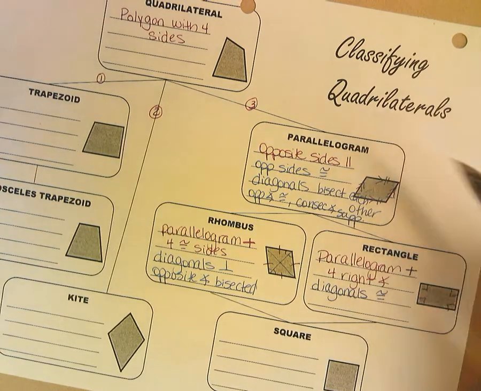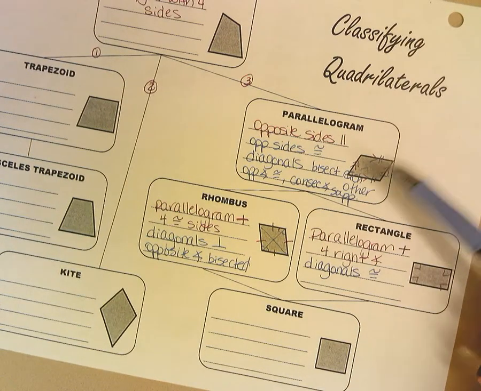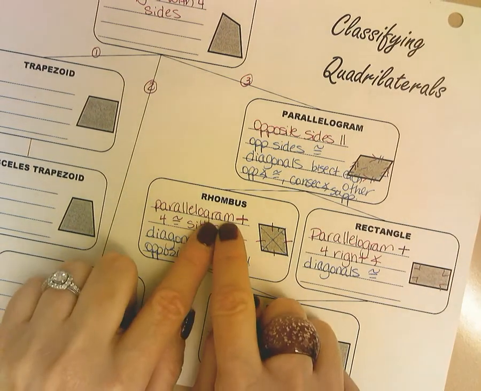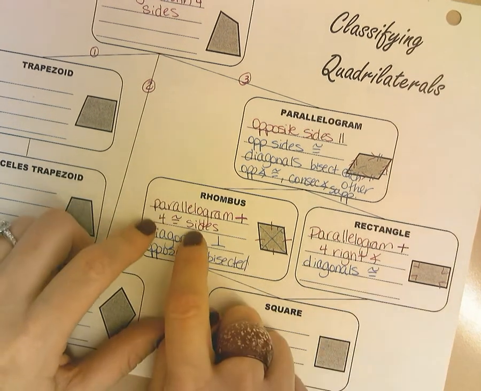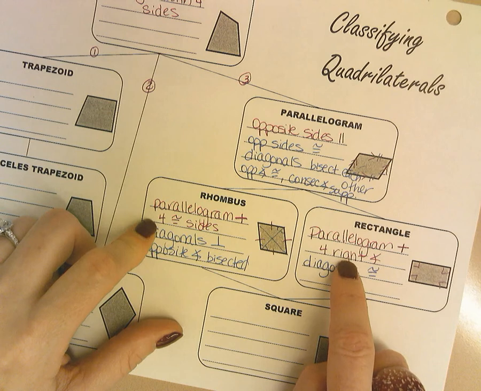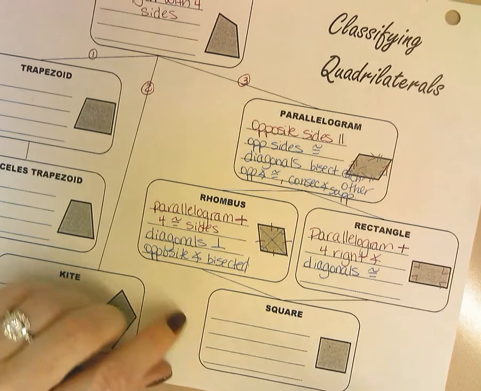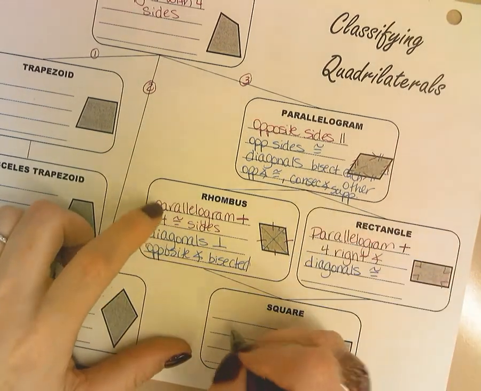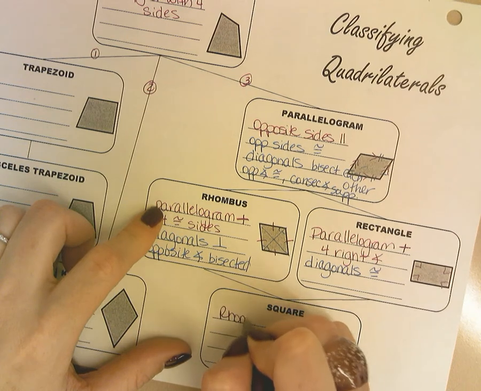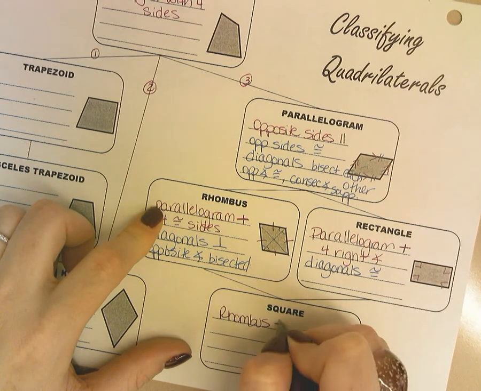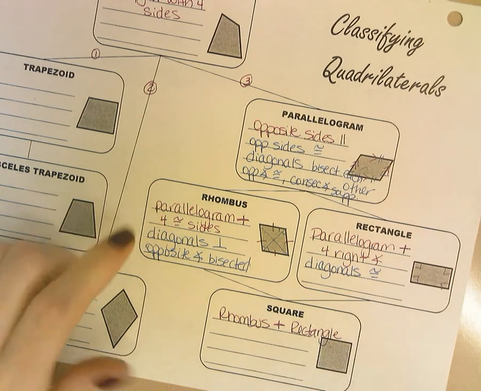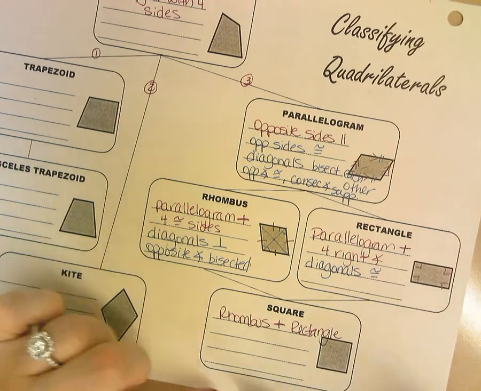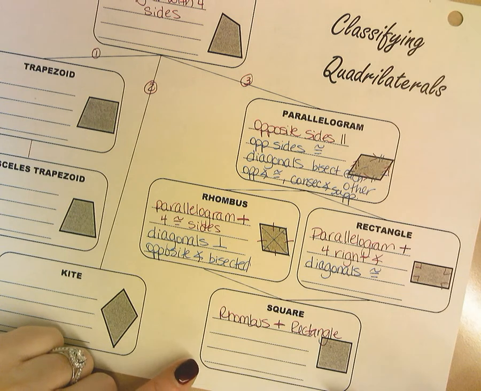All right, parallelograms have a third category. If you are a rhombus and a rectangle, so you're a parallelogram, you have 4 congruent sides and 4 right angles, then you're a square. So it's parallelogram plus rhombus plus rectangle. So you have all of these characteristics. You become a square.